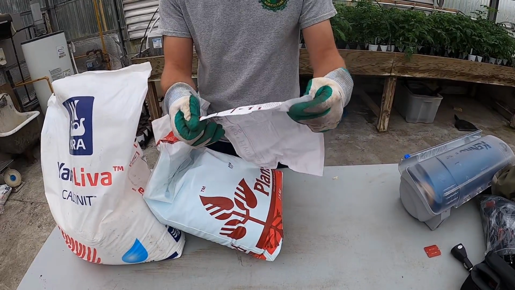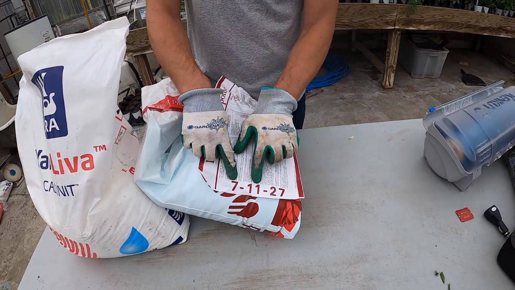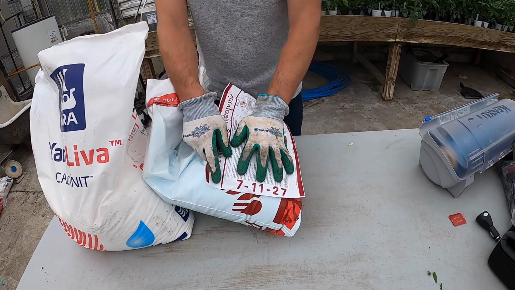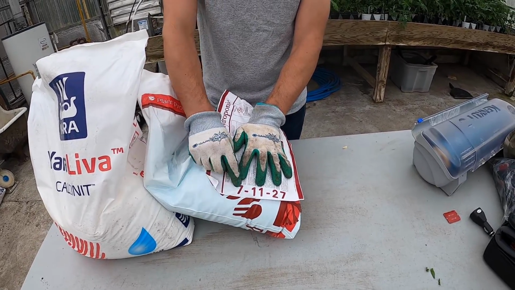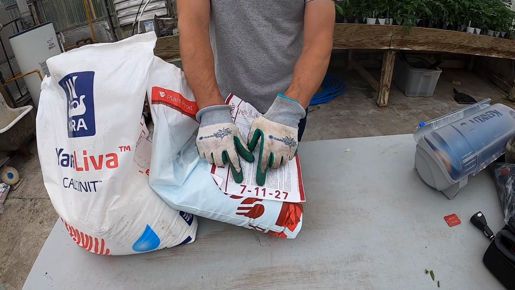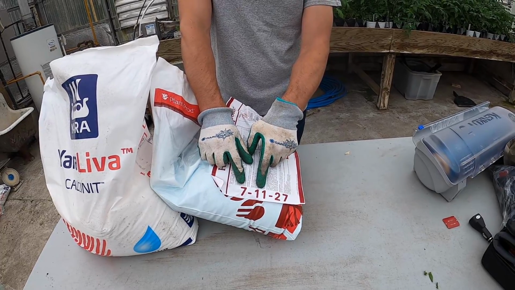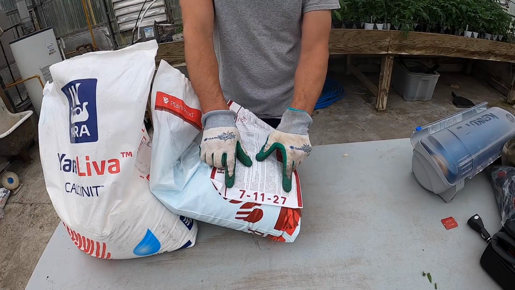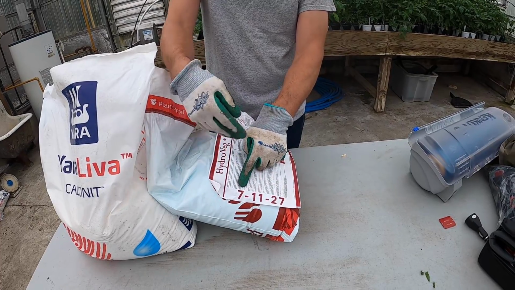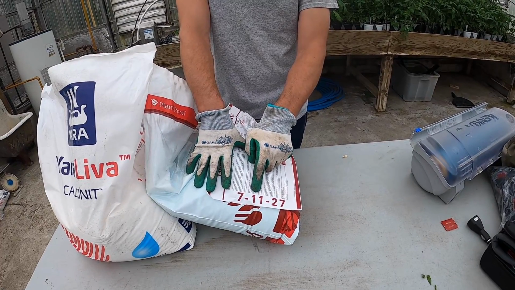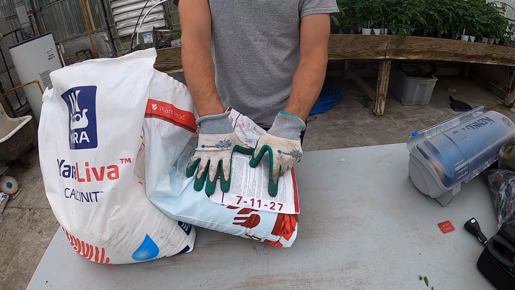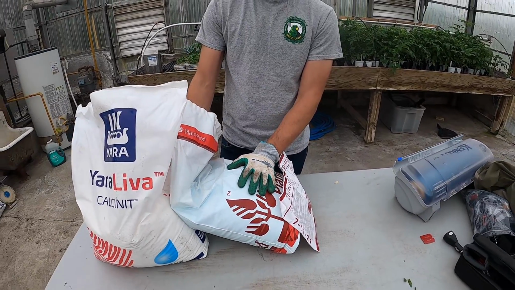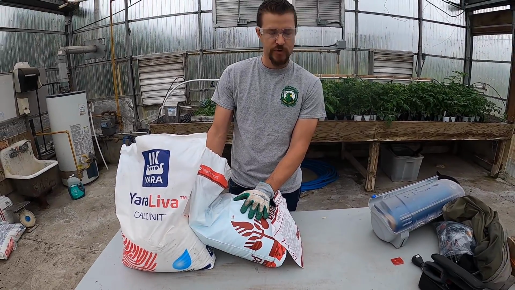We'll look at the fertilizer in a minute, but there are 3 numbers on it: 7, 11, and 27. These 3 numbers are percentages of what's in this bag of fertilizer. The 7 stands for nitrogen, the 11 stands for phosphorus, and the 27 stands for potassium, so NPK. So this bag contains 7% nitrogen, 11% phosphorus, and 27% potassium. By feeding this bag of fertilizer to the plants, I can get them those 3 they need.